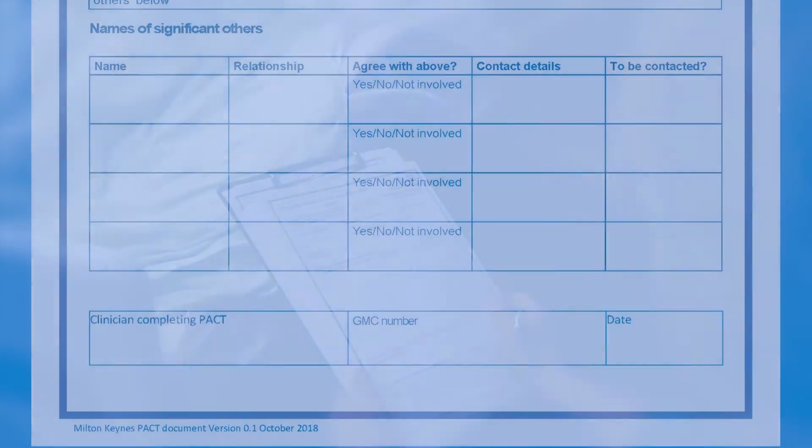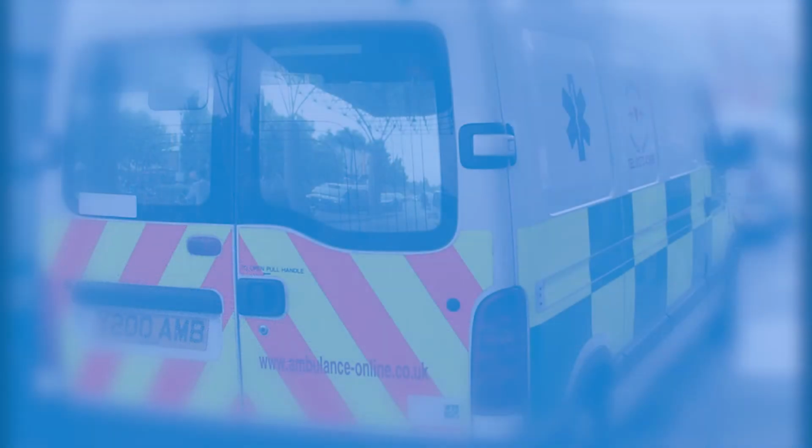The form, once completed, stays with the patient. It should be documented in the hospital and community notes that such discussions have taken place and a form has been completed. The form is then easily accessible to be referred to by patients and their families, but also by clinicians such as ambulance staff and out-of-hours GPs if needed.